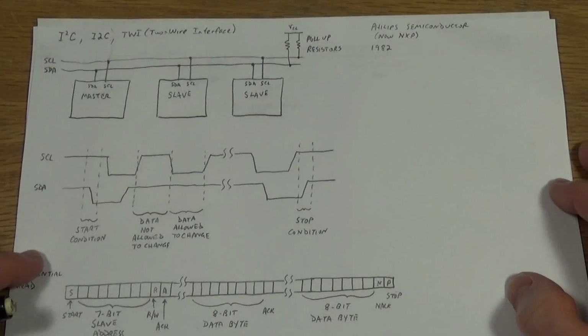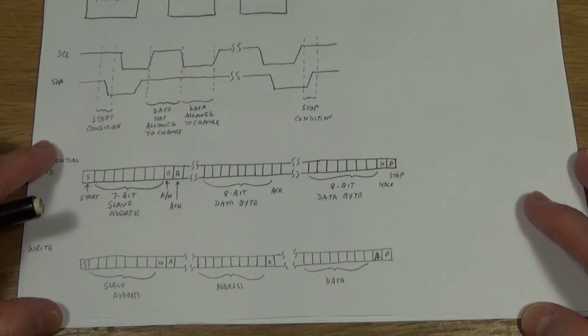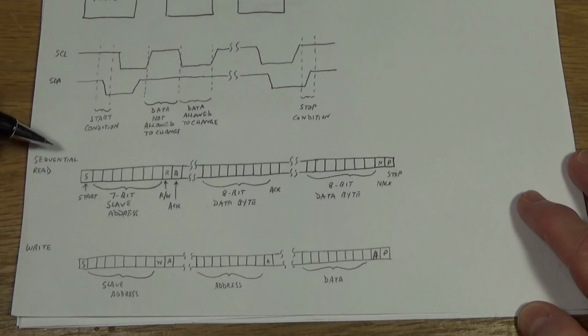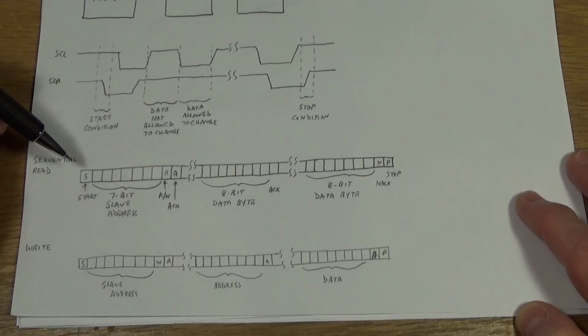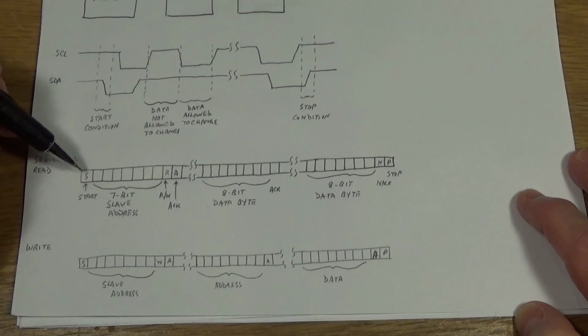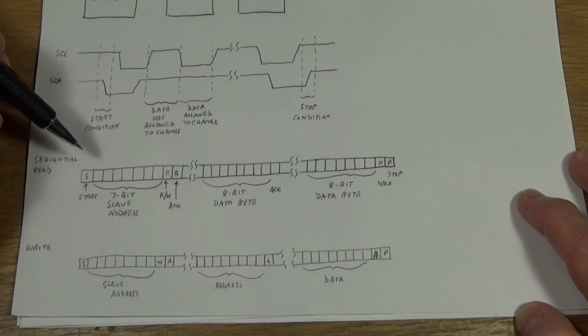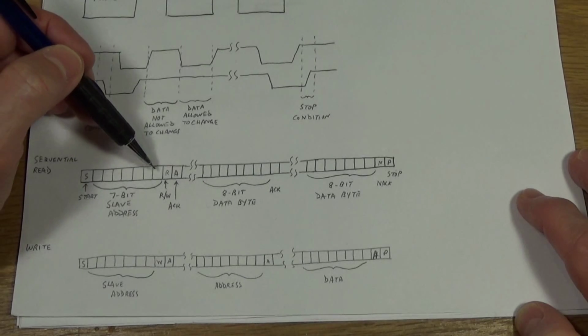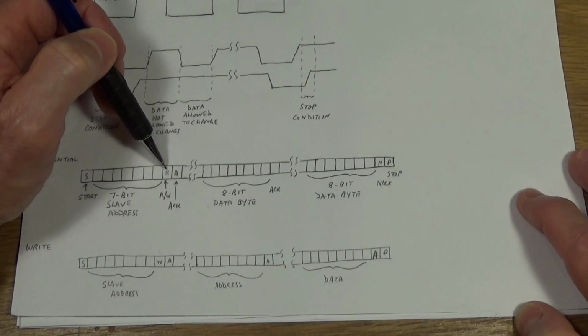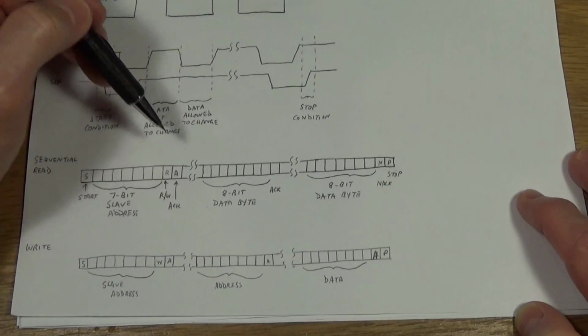Now, let's look at what actually happens here. So I'm going to talk about a sequential read. What the master does when it wants to talk to somebody on the bus, it first of all issues the start condition, and then it clocks out the 7 bits for the address of the slave it wants to talk to. The 8th bit here is called the read-write bit, and it tells the slave what it wants to do with the slave. Is it going to write to the slave, or is it going to read from the slave?